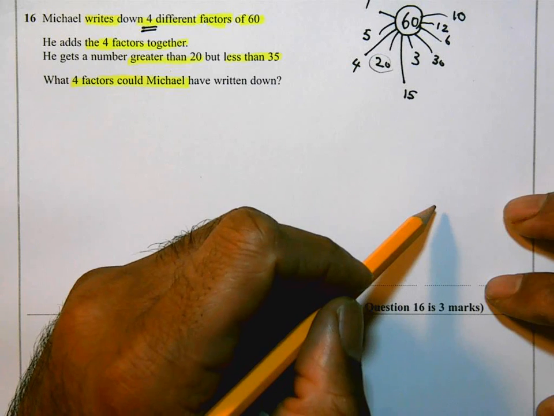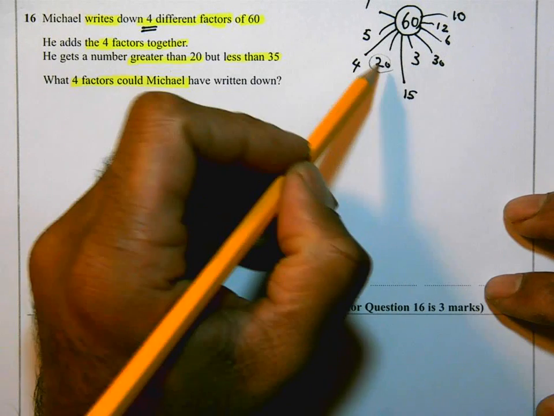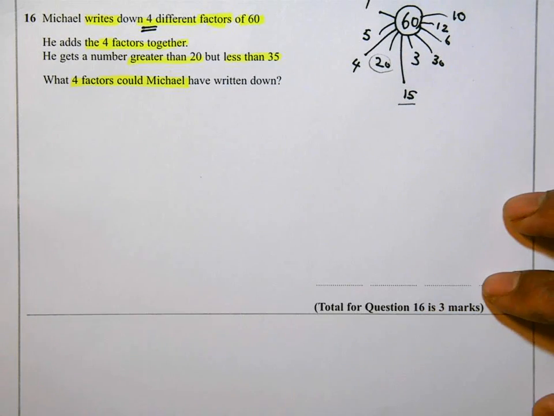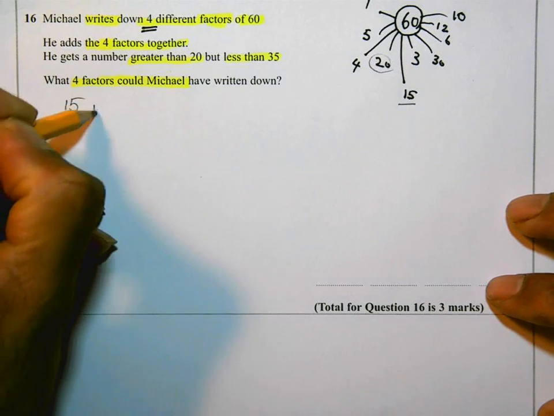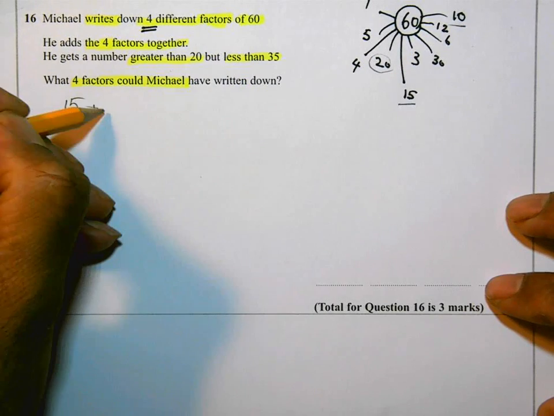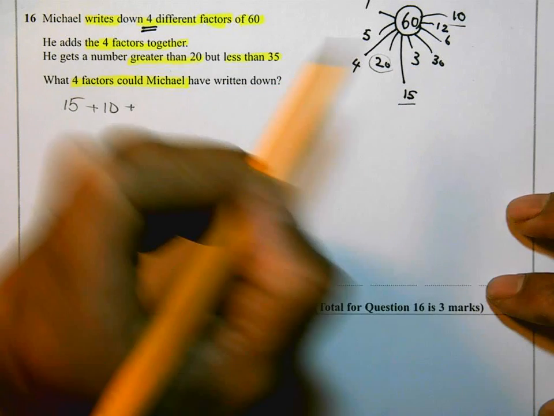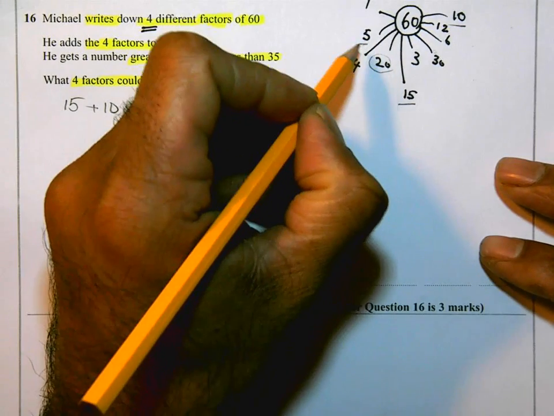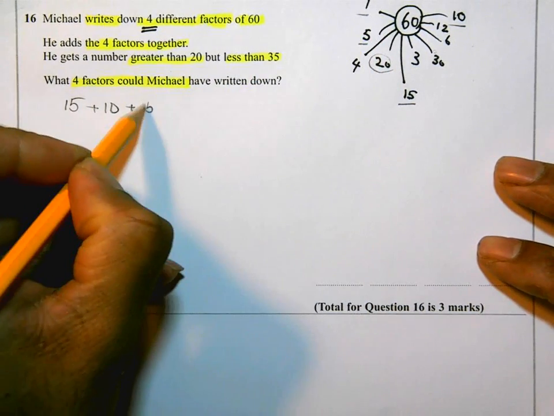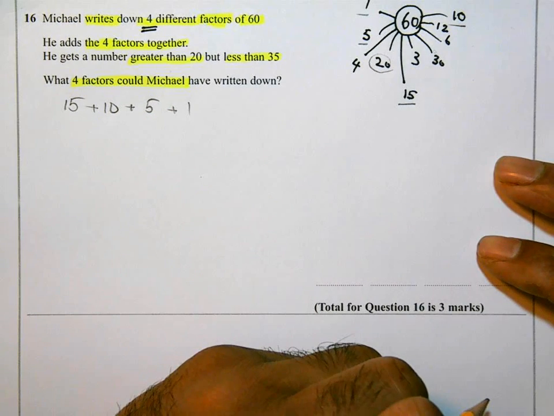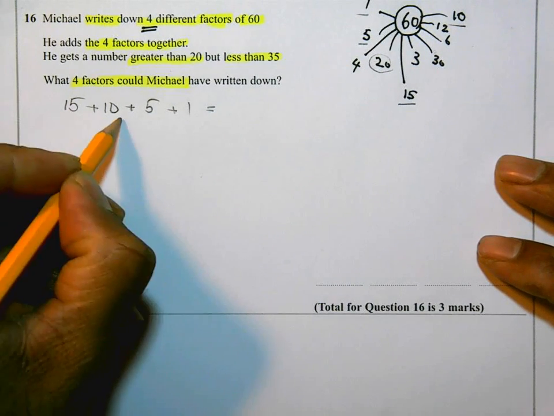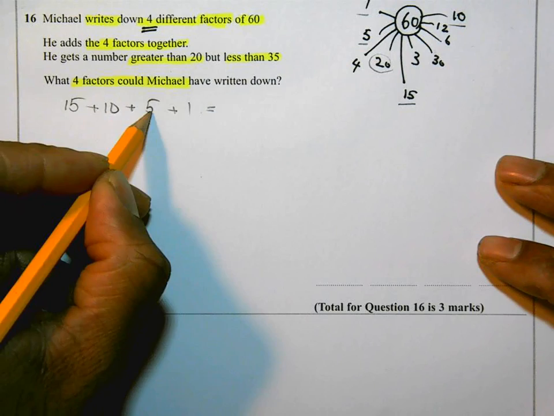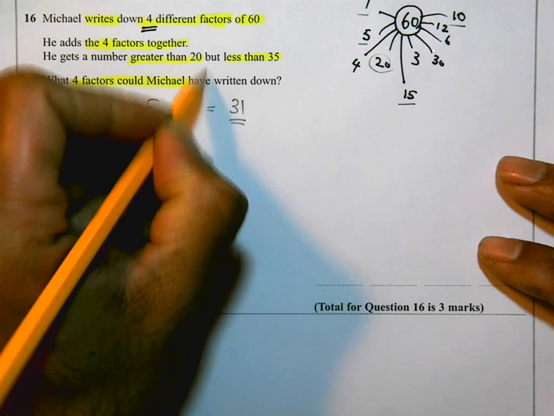So if I look at possible ones, I'm going to start off with 15. 15 add 10 is 25, and then I could pick any of these. I could pick 5 and 1, or 4 and 1. That's just one combination: 15 add 10, add 5, add 1. 15 add 10 is 25, 25 add 5 is 30, add 1 is 31. And 31 is definitely between those two numbers, so I could pick that.